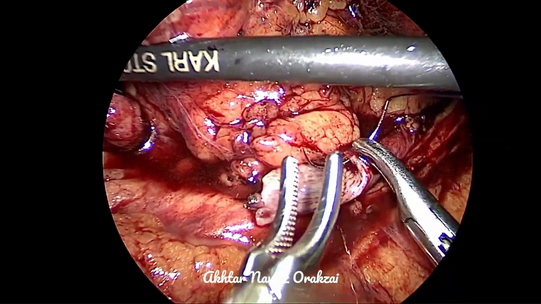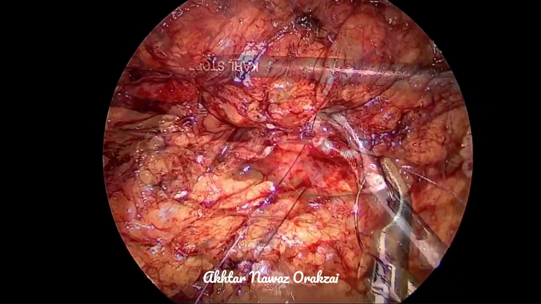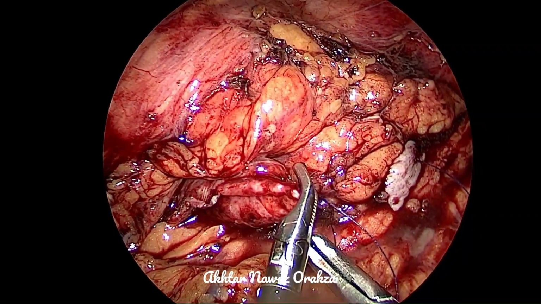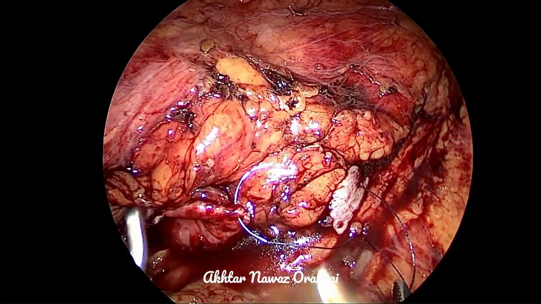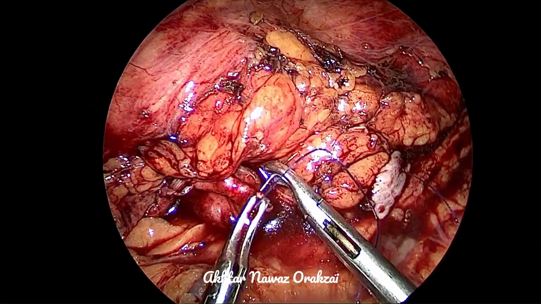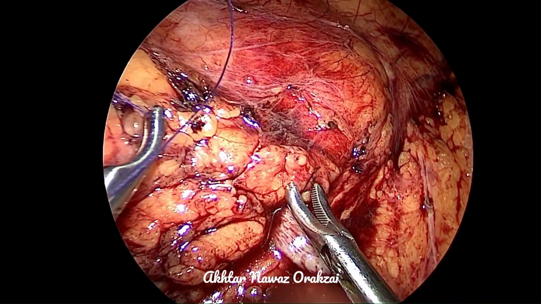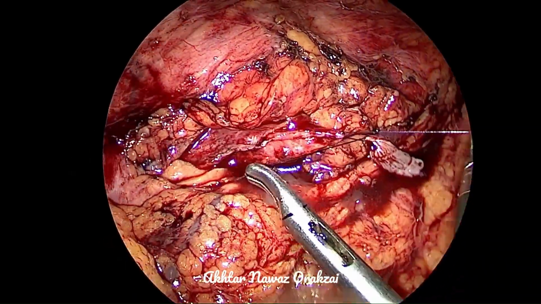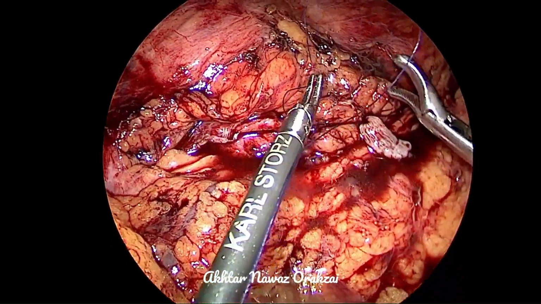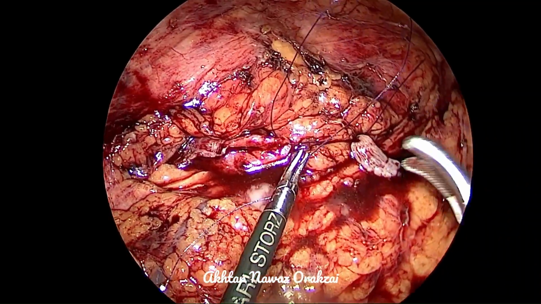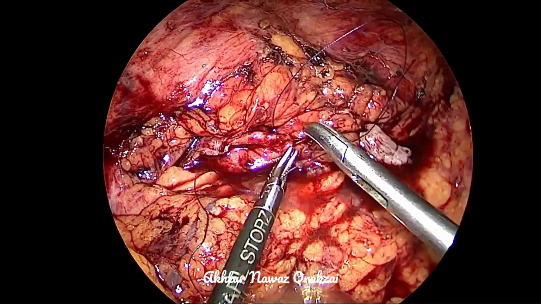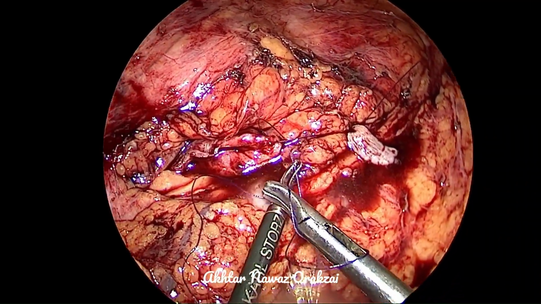We can see that we have not included the posterior wall. This is a 4-0 vicryl, outside in stitch, and then in the pelvis inside out. Now you can see the lip of the lower portion is not excised. That's why, without any tension, the 2 segments can be approximated.